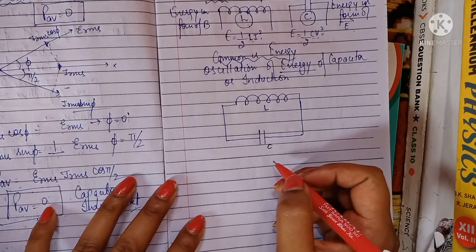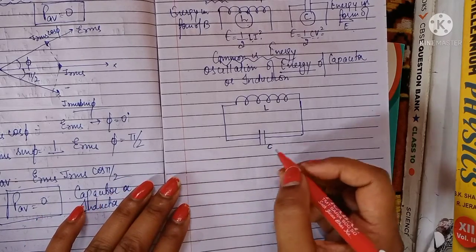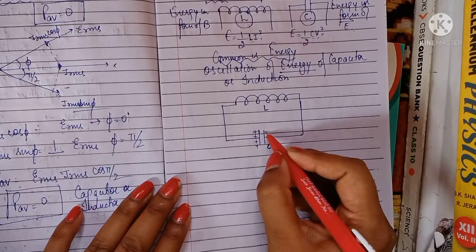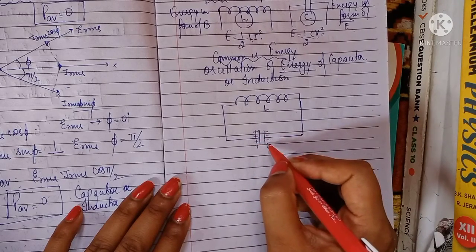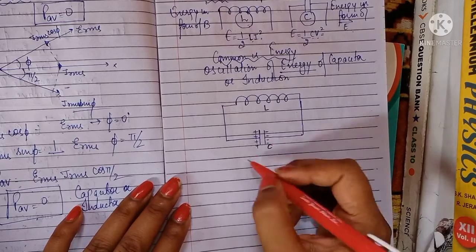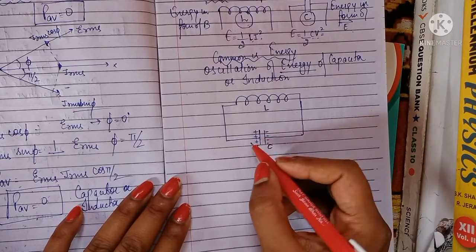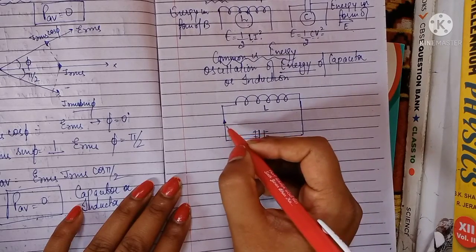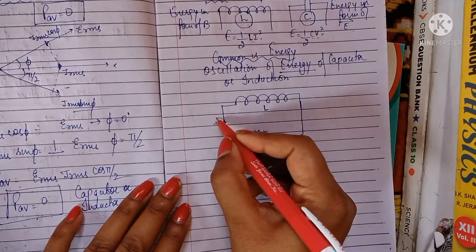Now what happens when the capacitor is initially fully charged? And this is the current flowing in this case.